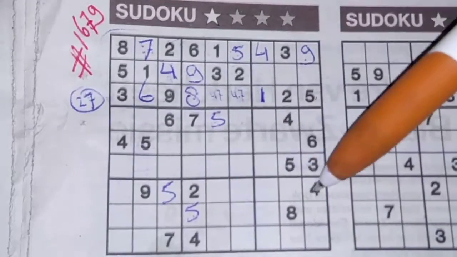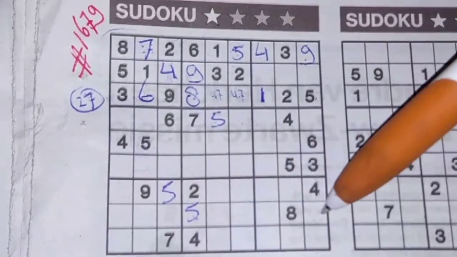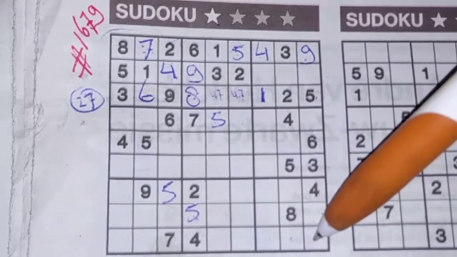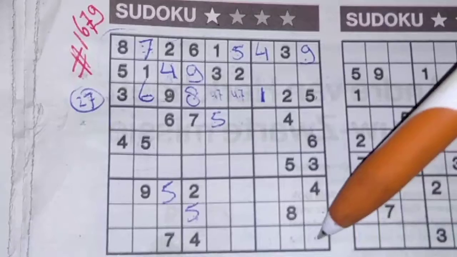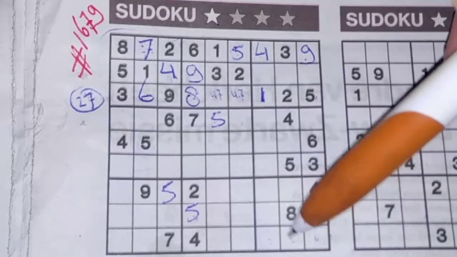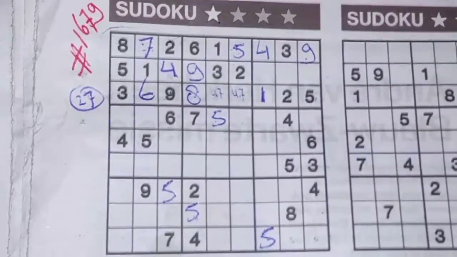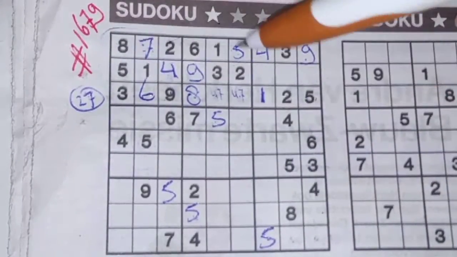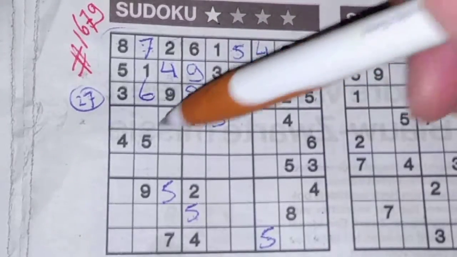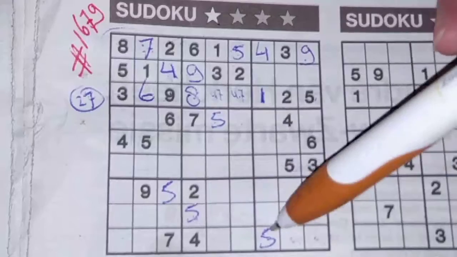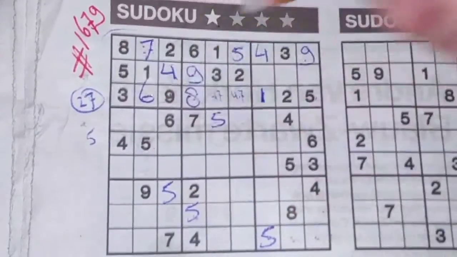5 in this row, 5 in the row below, so in the last row, the only 3 places for the 5 should be here, here or there. We see here 5, no 5 there, here 5, no 5 there. The only place for the 5 should be there. And all the 5s are used. I can see. Yes, digit number 1. Alright.